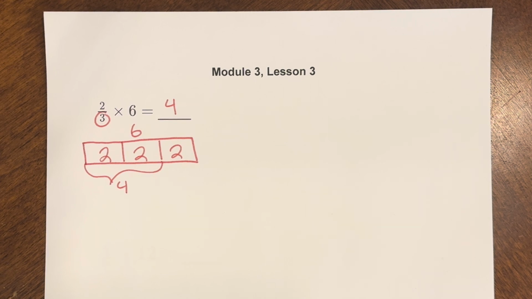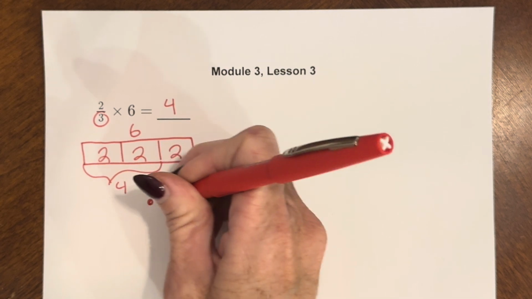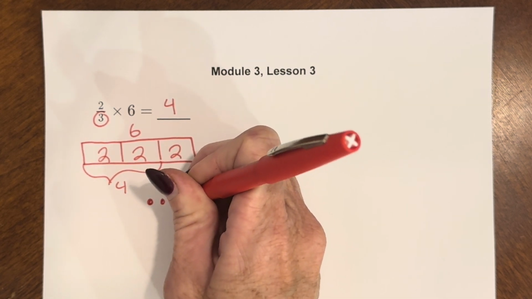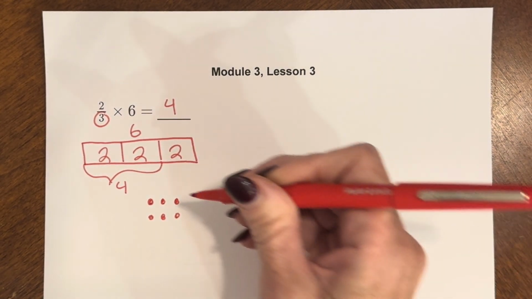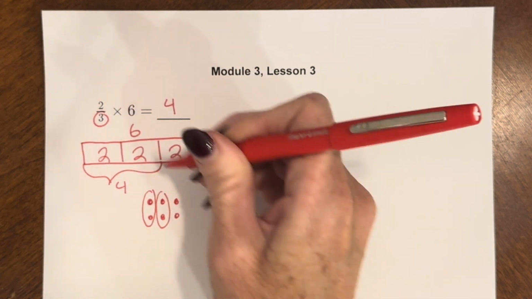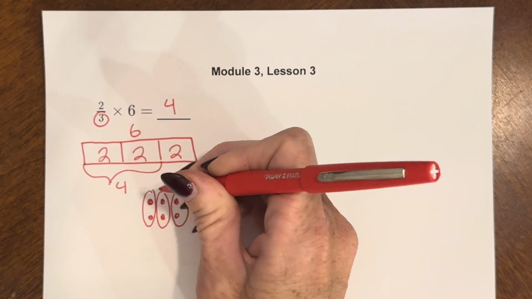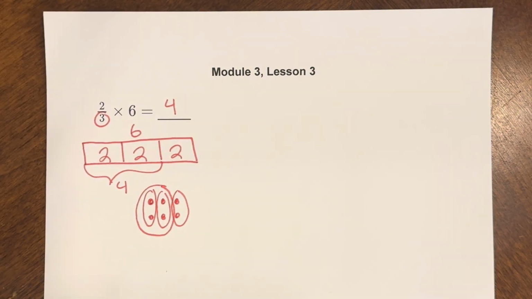I also could have showed this using dots. So if I had 6 pieces and I divided them into thirds because of my denominator, well, 2 of the thirds would give me 4.